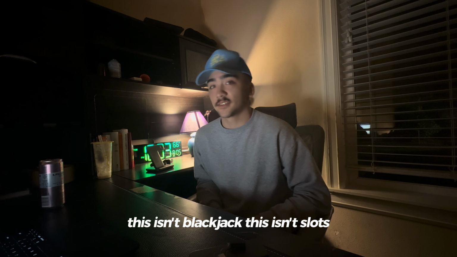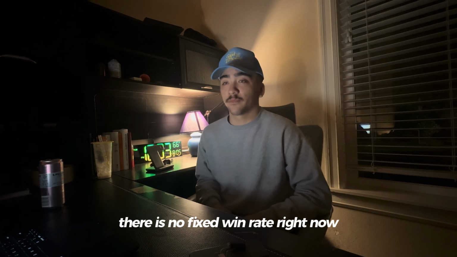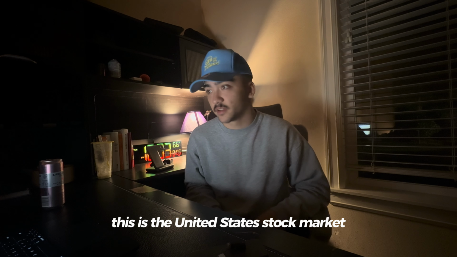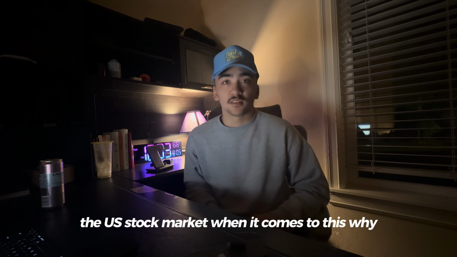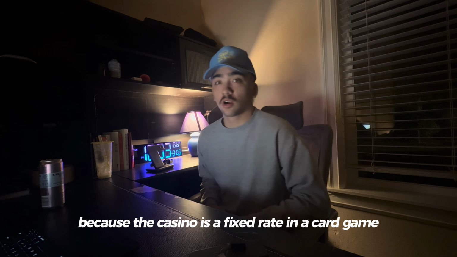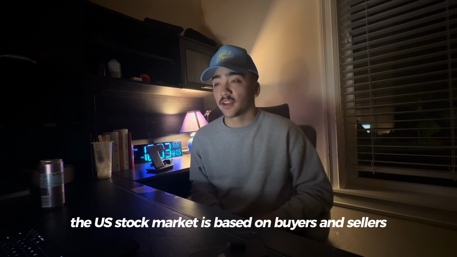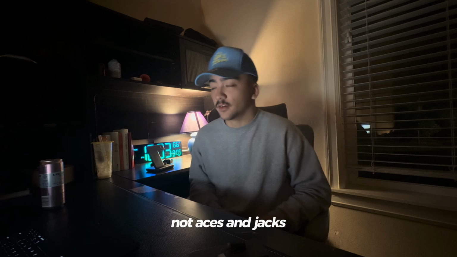This isn't blackjack. This isn't slots. There is no fixed win rate right now. This is the United States stock market. No casino has ever been able to beat the US stock market when it comes to this. Why? Because the casino is a fixed rate. In a card game, the US stock market is based on buyers and sellers, not aces and jacks.